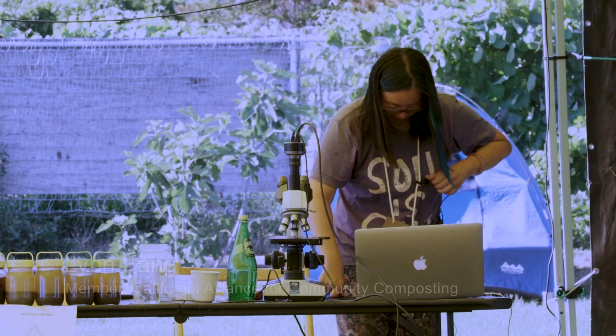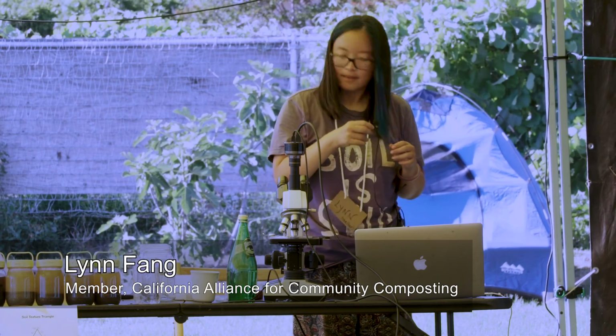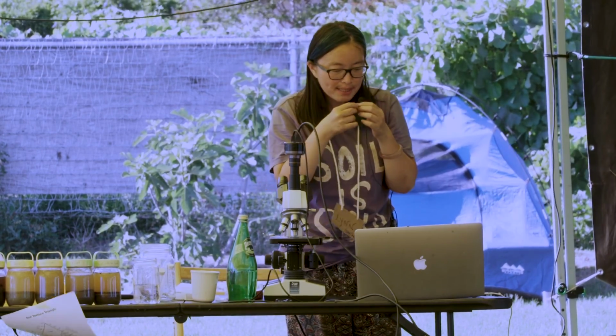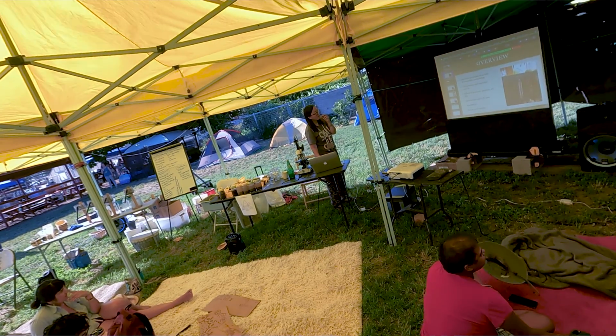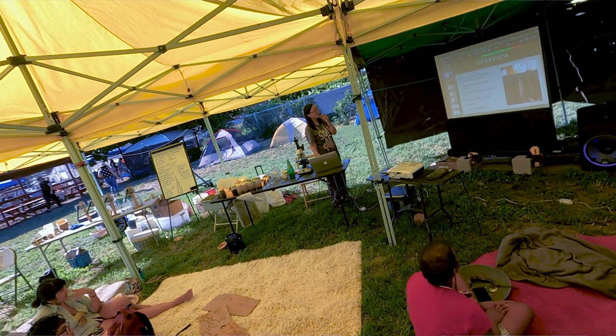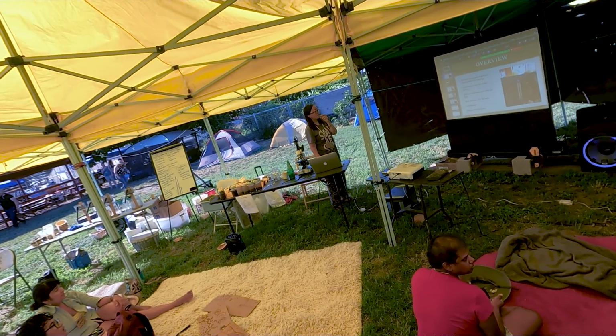Right, so I'm going to go over just the principles of hot compost ecology before we go into management systems tomorrow. I'm going to go over the essential principles of aerobic thermophilic composting, hot composting.